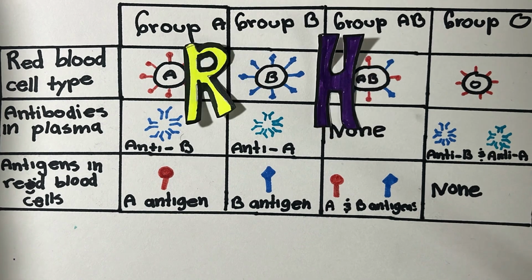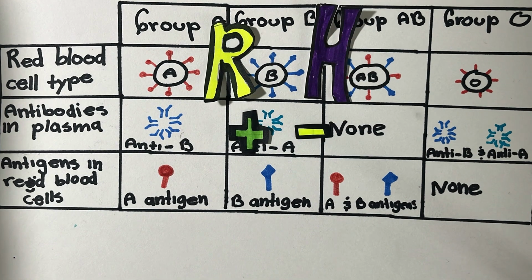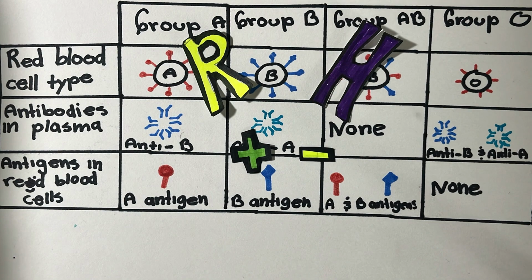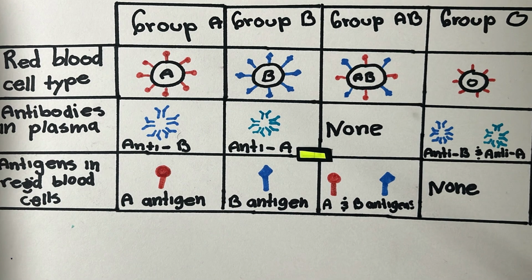The Rh group is determined by the presence or absence of the Rh antigen. If you have the Rh antigen, you're Rh positive. If you don't have it, you're Rh negative.